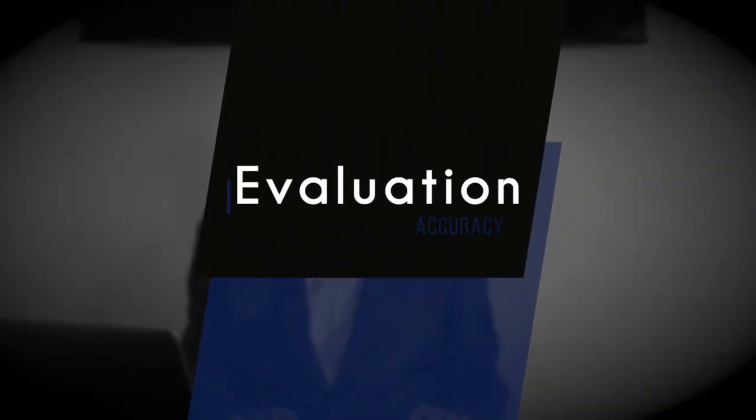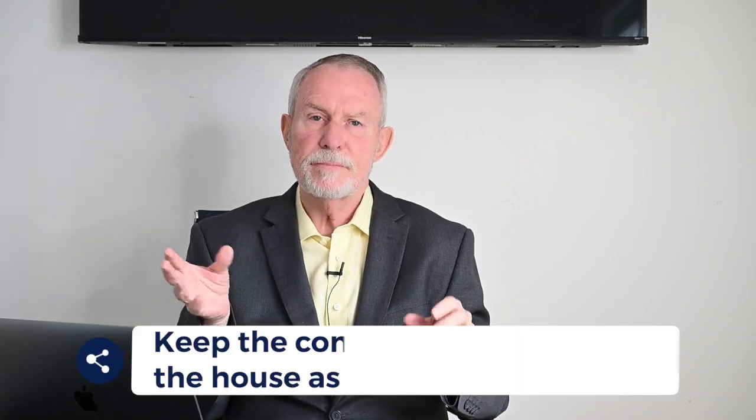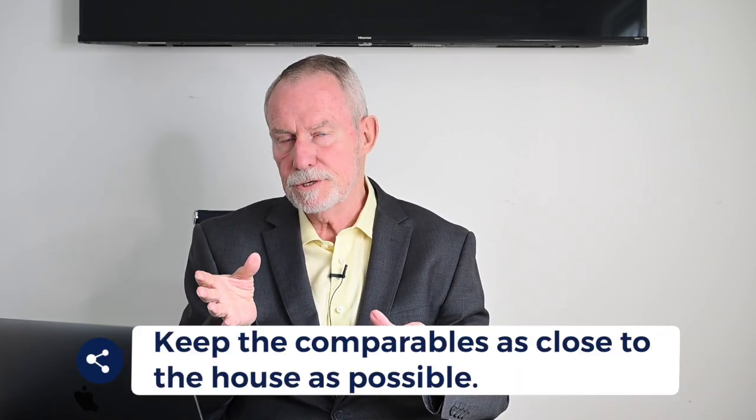Evaluation accuracy. So how do you make sure that the CMA that you're doing is as accurate as possible? There's a number of different factors. The first thing is keep the comparables as close to the house as you possibly can. Ideally, it should be in the same neighborhood.